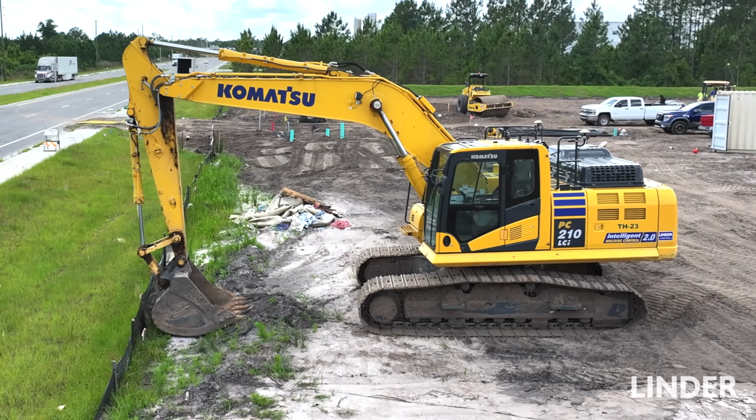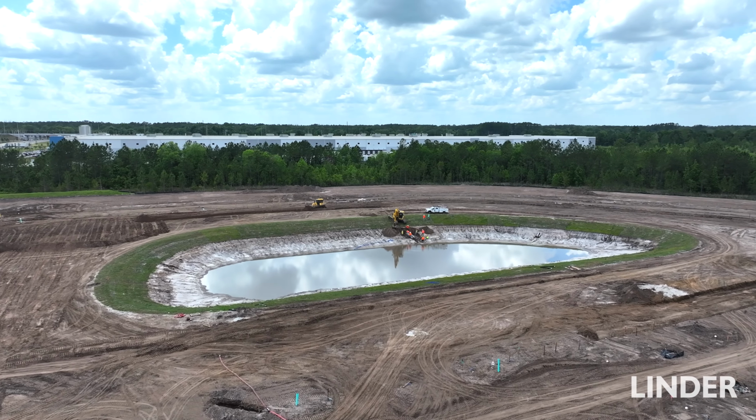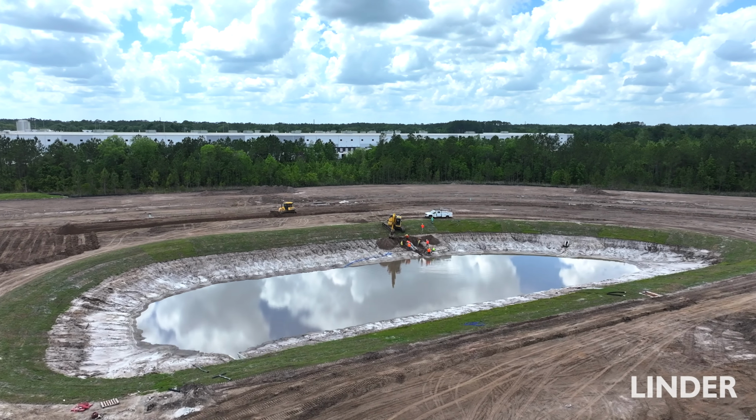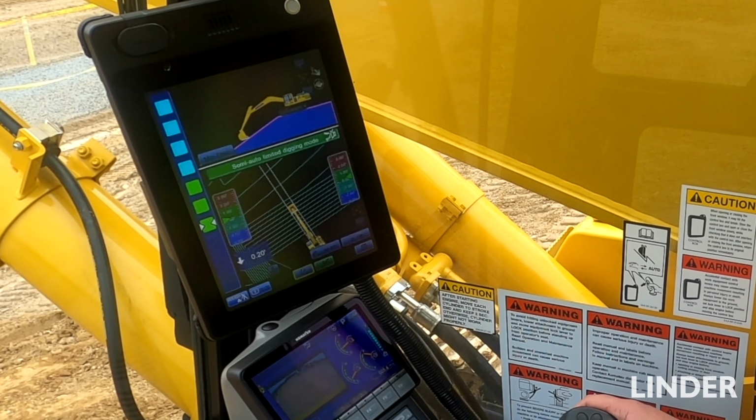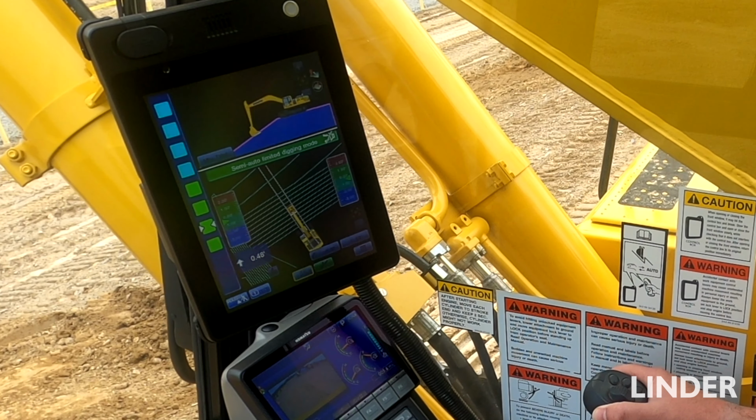To be able to shoot the as-built, as far as for the pipe and all, we have been using the iMachine excavators. That has been a game changer. It's allowed us to be much more accurate, not just on pipe. It helps us on ponds, to make sure the ponds are dug to depth the first time around. It keeps us moving linearly instead of having to constantly go back over ourselves.